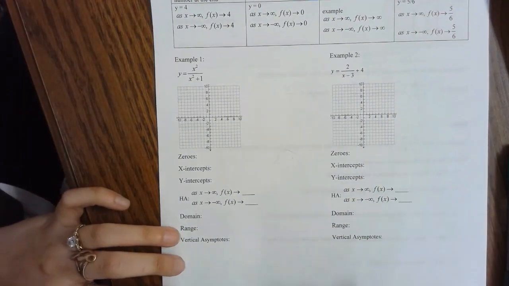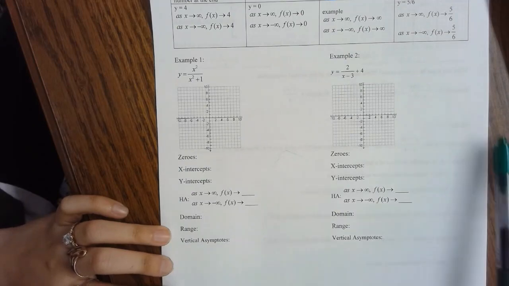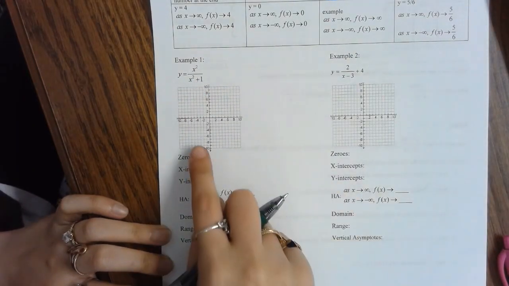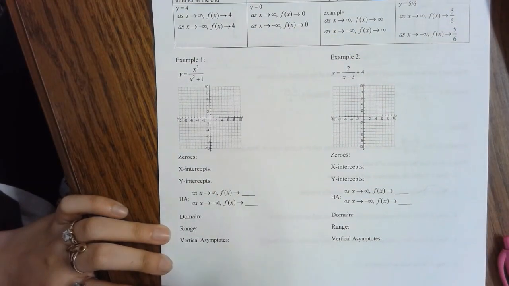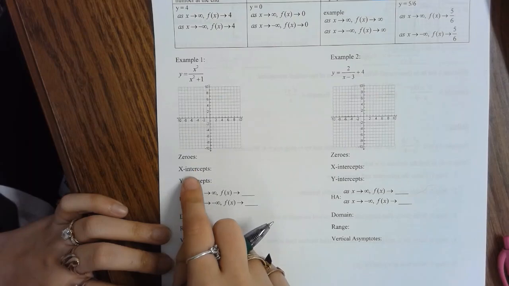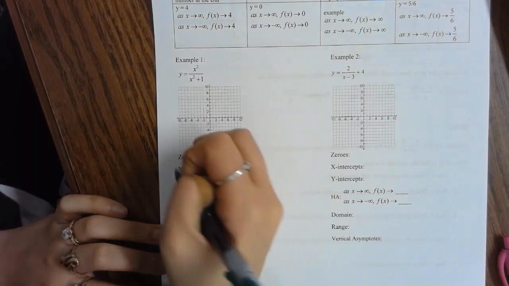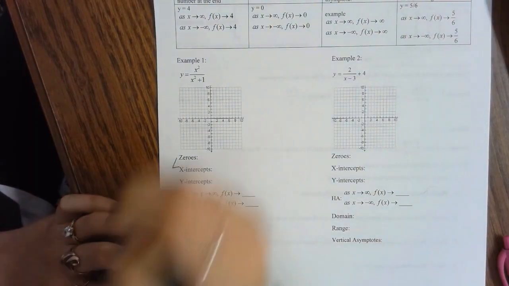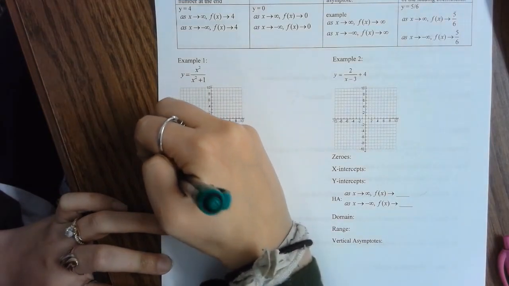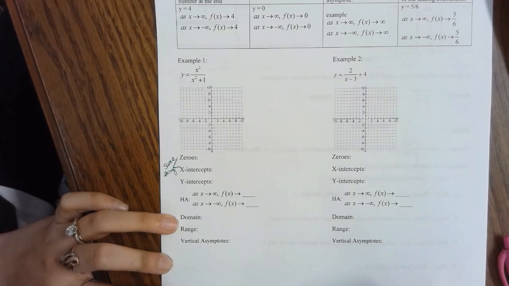Okay. So our first example, we have x squared over x squared plus 1. We're going to have to find everything, and if we need to reference the other pages, we can. First step is to find the 0, but the 0 and x-intercepts are the same thing. So if you find one, you've automatically found the other.